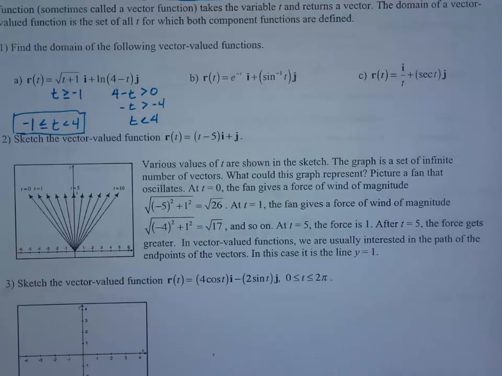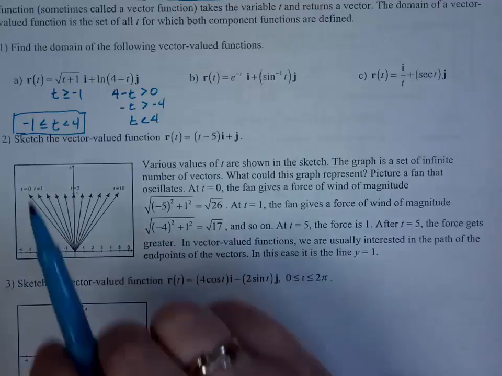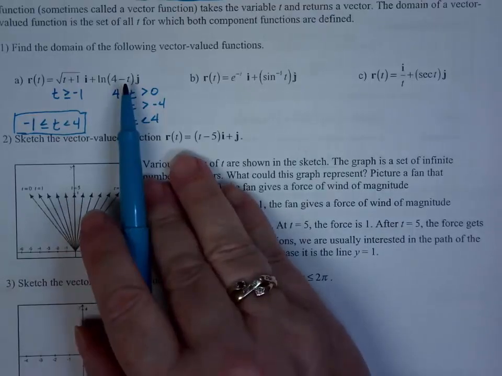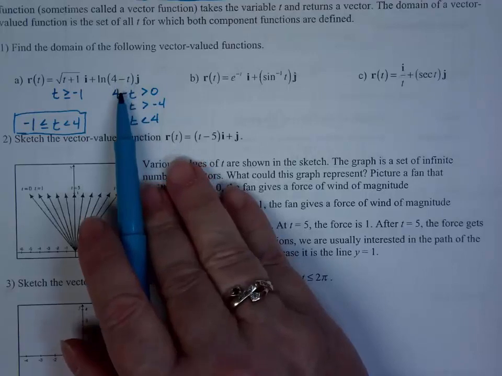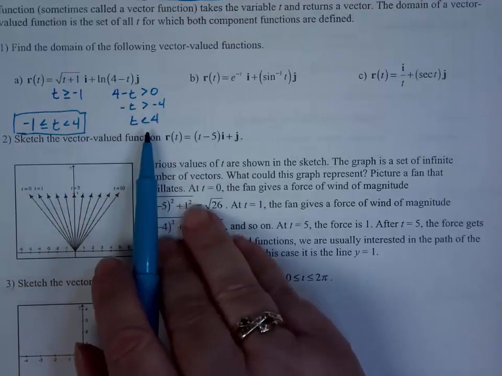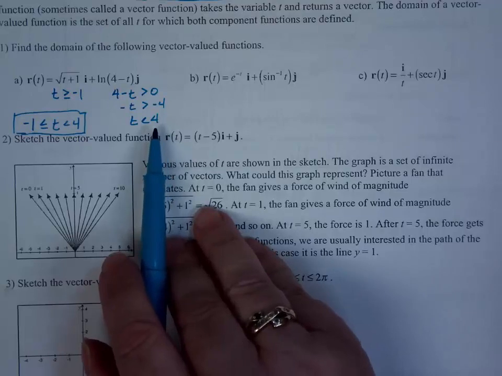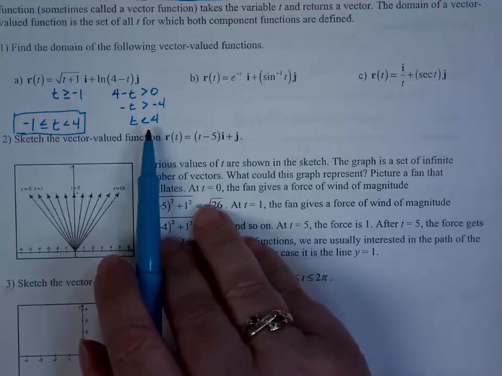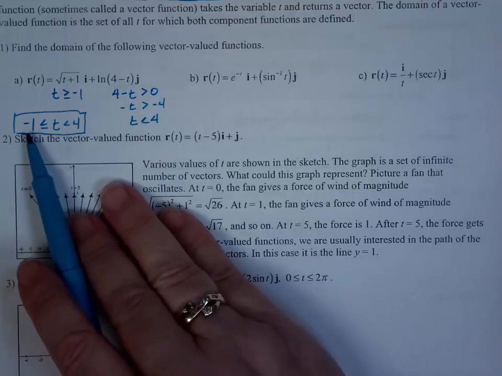Yes, sir? We can't take the ln of 0, right? Correct. So should it be 0 is less than t, which is less than 4? Or how does that work? Good. Oh, good job. Okay. If I plug in -1, now wait a minute though. If you plug -1 in here, what are you going to get? You're going to get 5, which is okay. So that's already taken care of right here. This says that t has to be less than 4. So I can't plug in 5 or 6 or 7 or 8. So this is telling me I can only plug in numbers between -1 and 4.